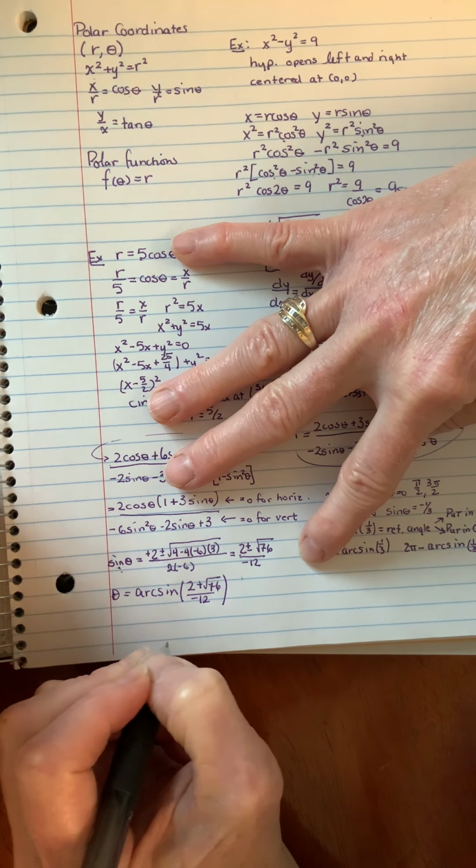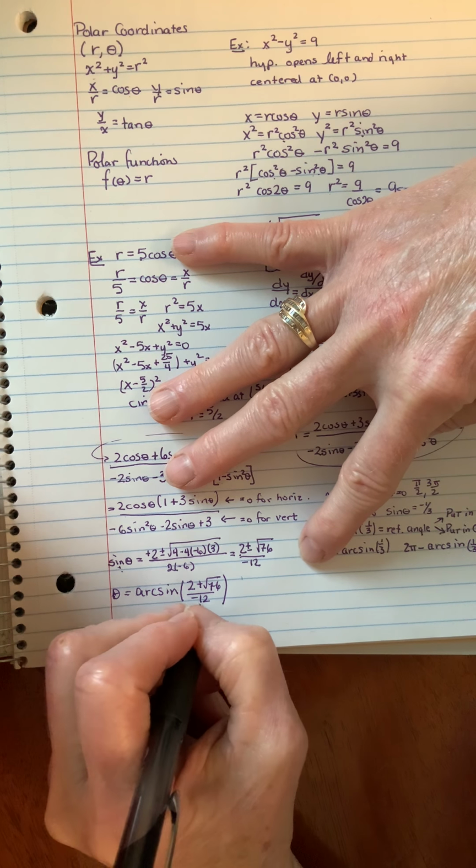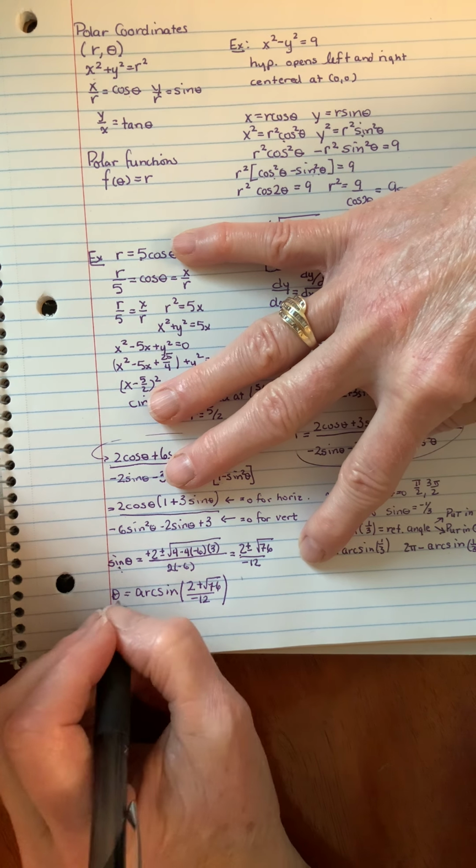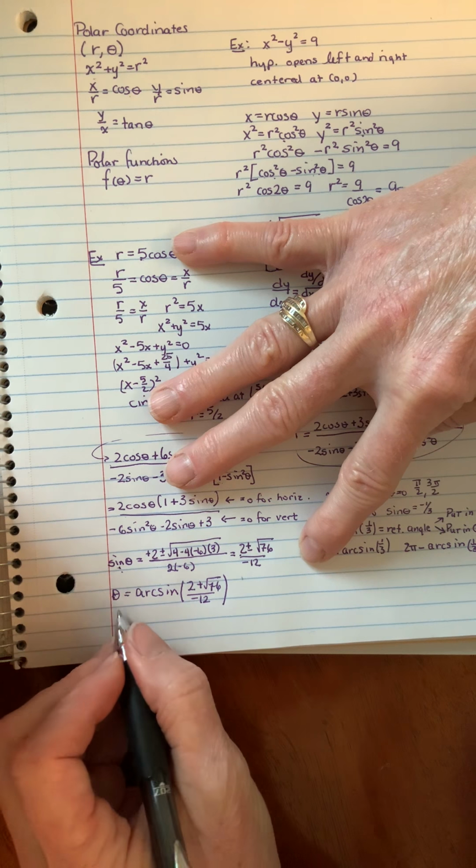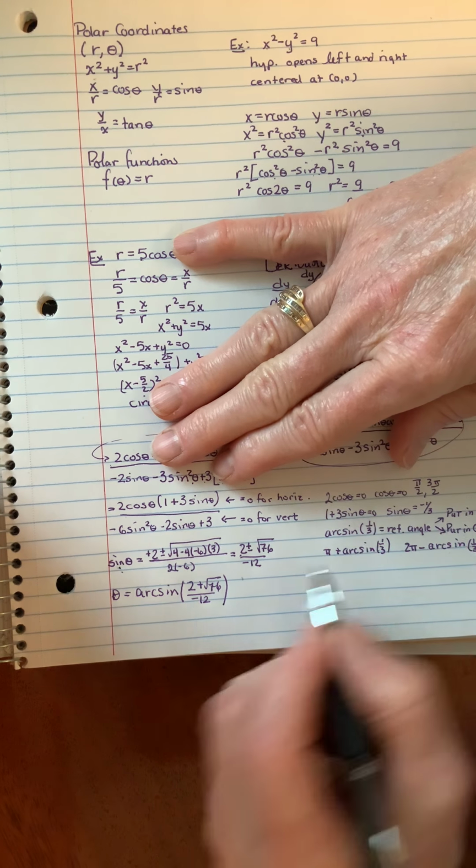That's a negative value. So you might want to make it positive and then push your angle into the right quadrants. That works very well. It worked well here.